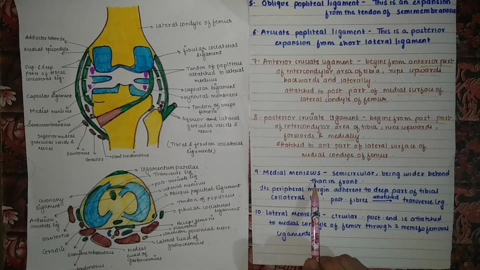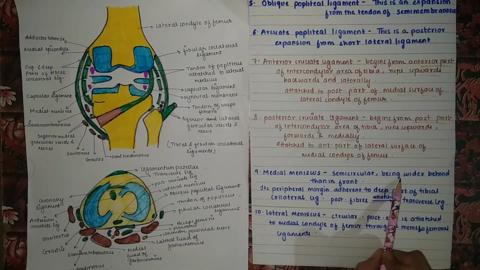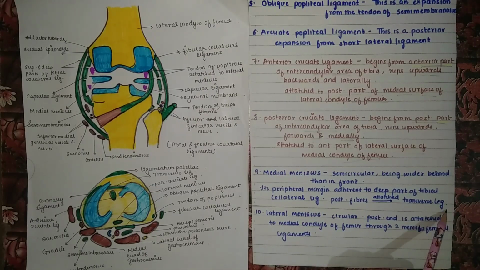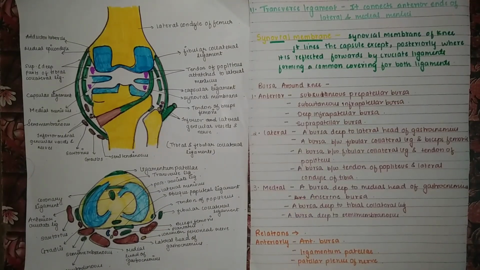Ninth is the medial meniscus. It is semicircular, being wider behind than in front. Its peripheral margin is adherent to the deep part of the tibial collateral ligament. Posterior fibers are attached to the transverse ligament. Lateral meniscus. This is circular, and posteriorly is attached to the medial condyle of the femur through two meniscofemoral ligaments. Last is the transverse ligament. It connects the anterior ends of the lateral and medial menisci.